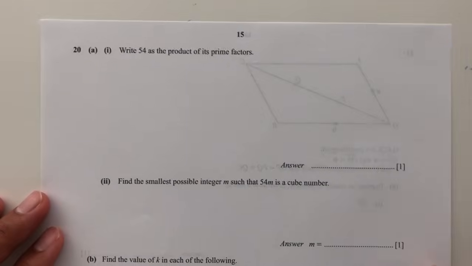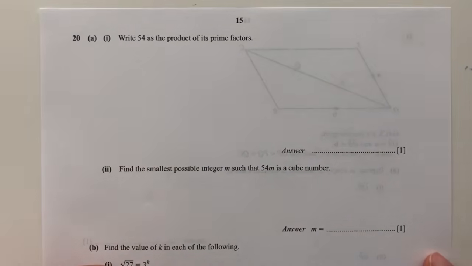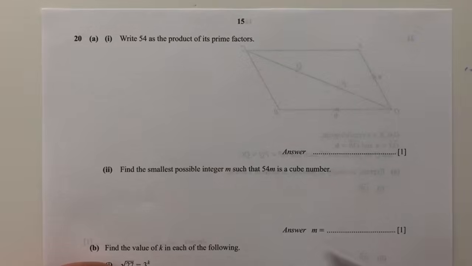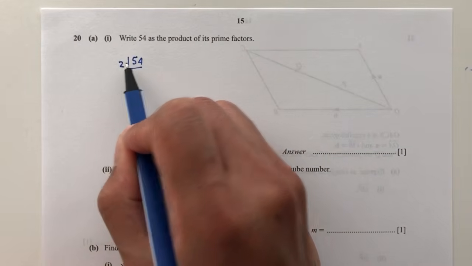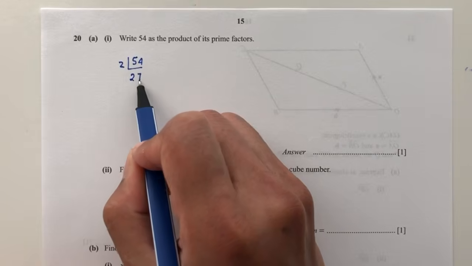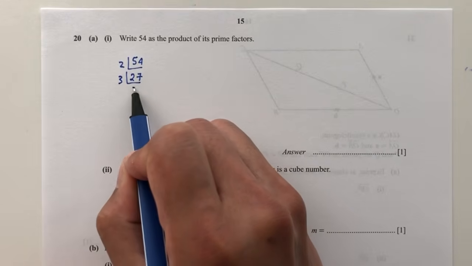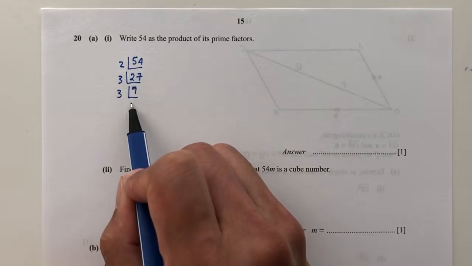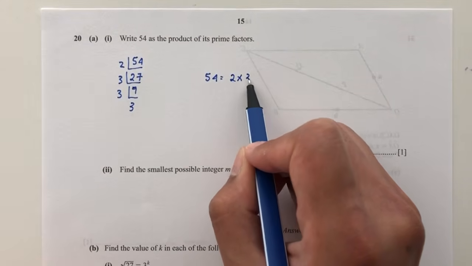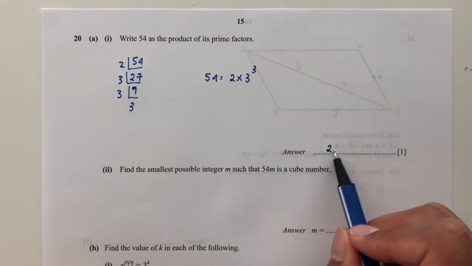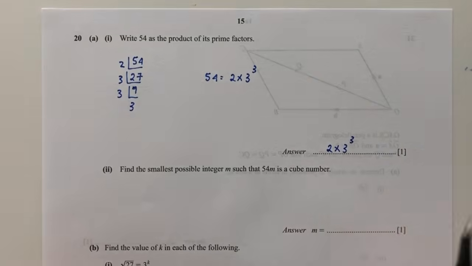Now question number 20, write 54 as a product of its prime factors. So 54, let's do that. 54 divided by 2, you will have 27. Divided by 3, you will have 9. Divided by 3, you will have 3. So 54 is equal to 2 times 3 power 3.